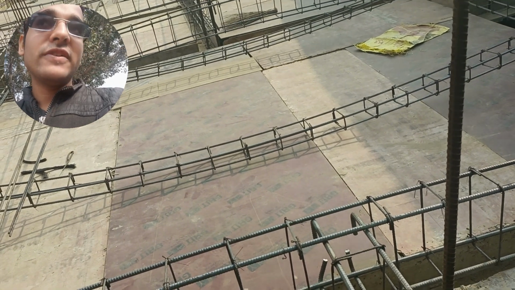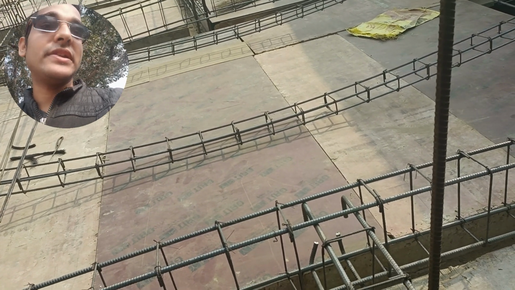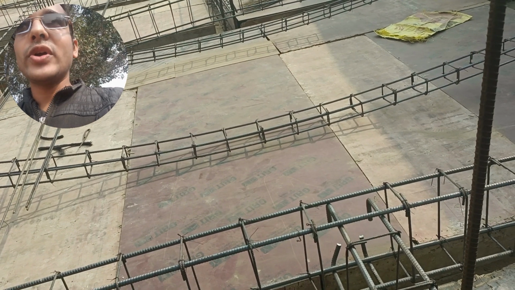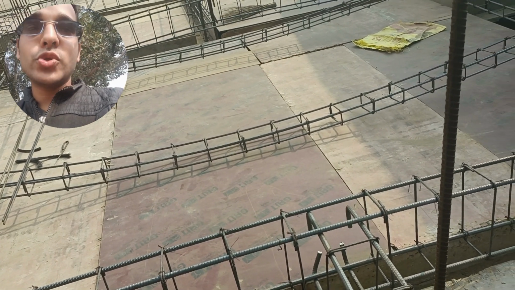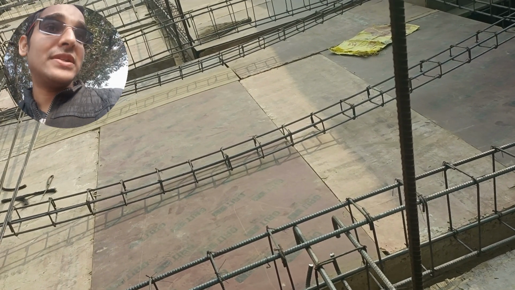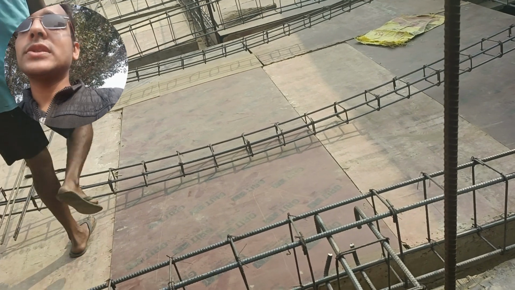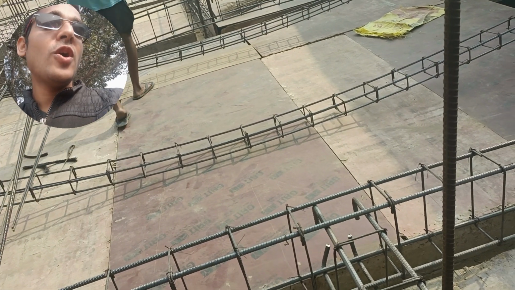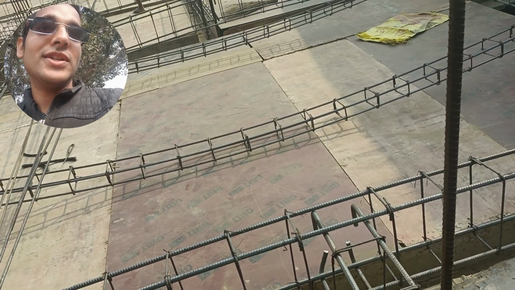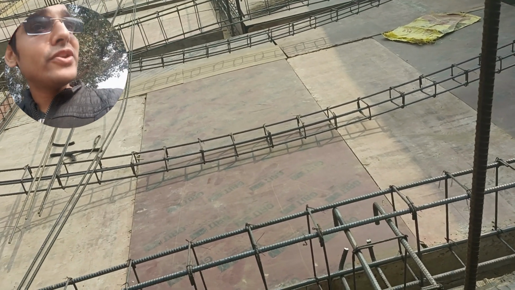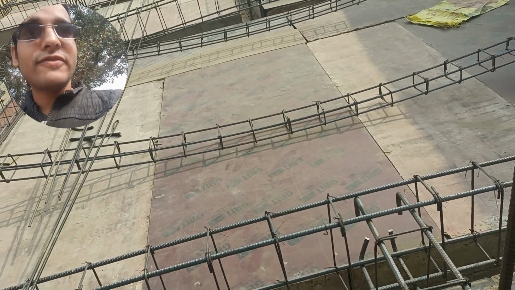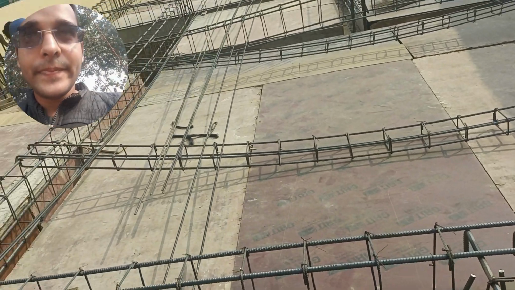So this base construction is very important in order to have good strength for the first floor as well as the second floor. If in future you want to build another floor upon this, this construction will bear the load, you can say, as much as you want. So you can build a 5th floor, 6th floor upon this.